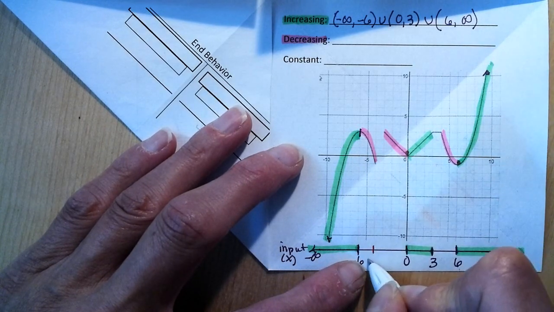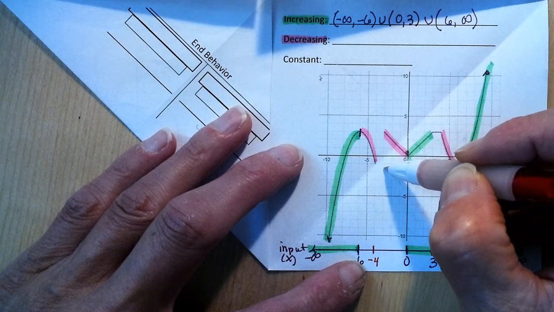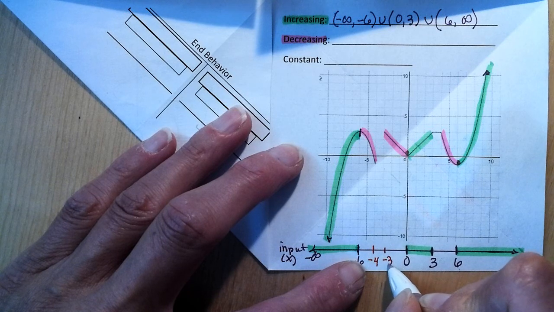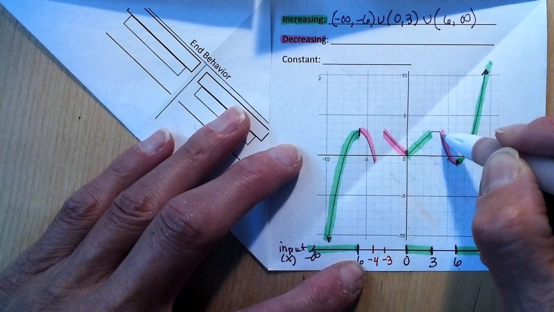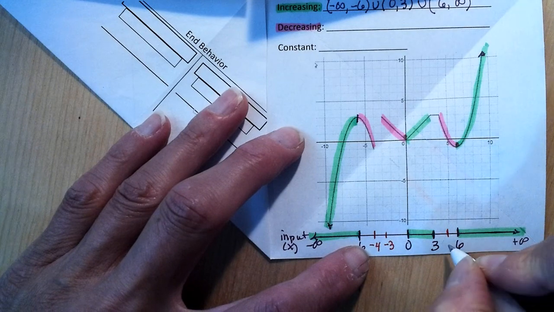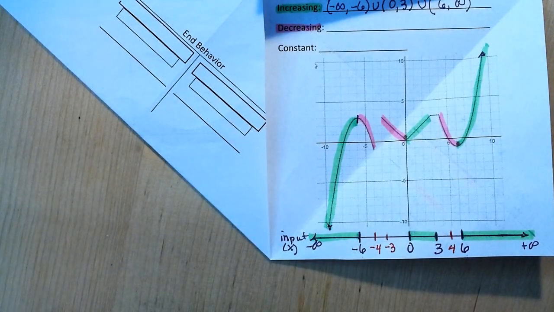That's at negative 4. Okay? Then it begins again here at negative 3 and ends at 0. Okay? And then this looks like it starts here at 4 and goes to 6. So it's a little tighter.